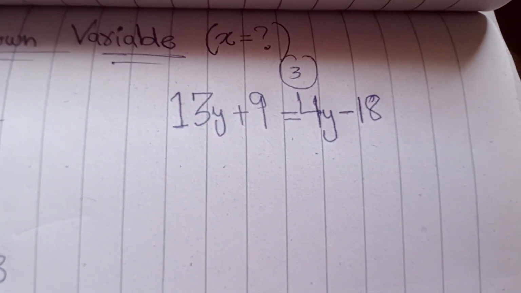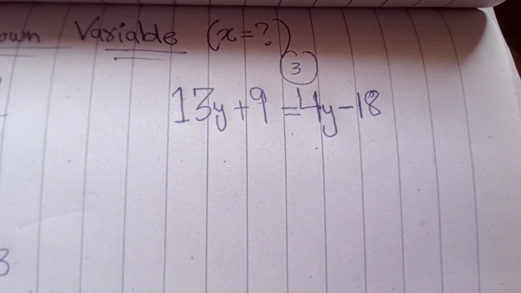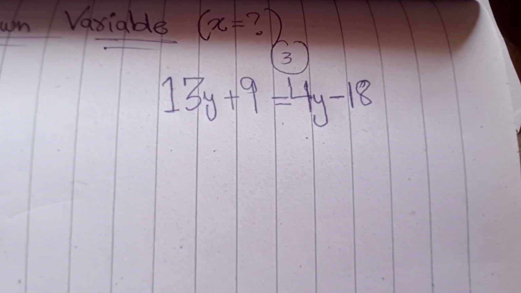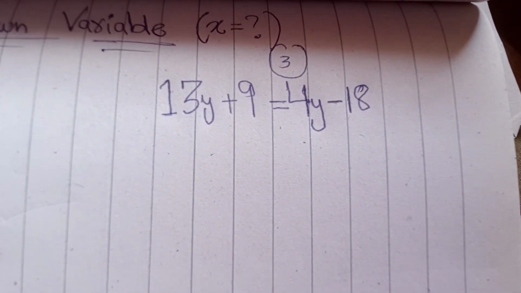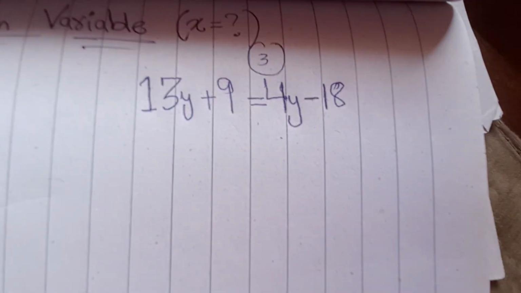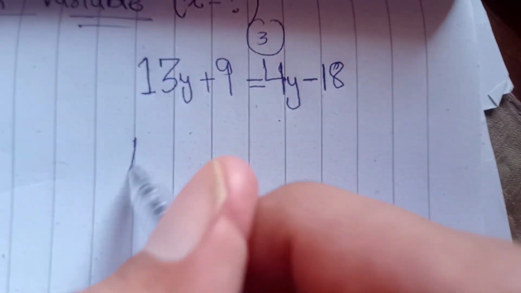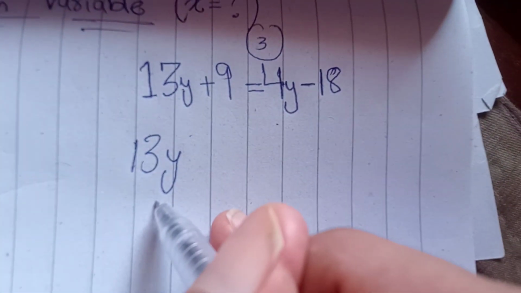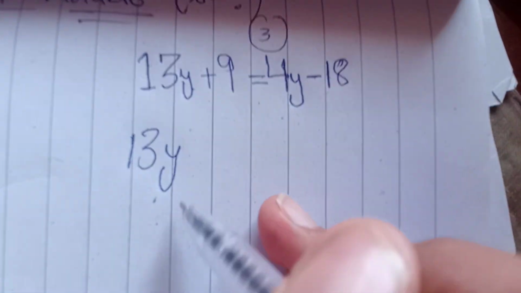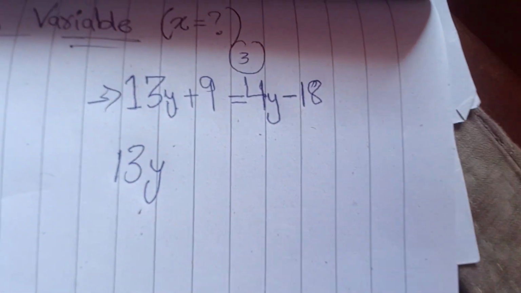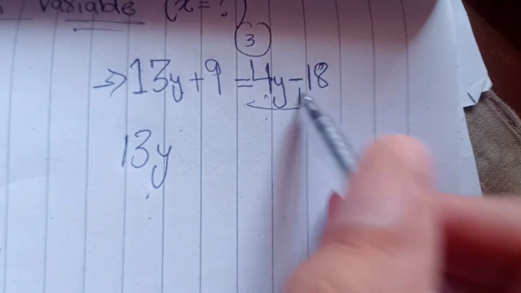Let's move to question 3 I have drafted for you. Here we have the variable y whose value has to be estimated. We will consider y in the same place, so I have written the 13y as it is on the first line. Now I consider moving the right hand side y onto the left hand side.